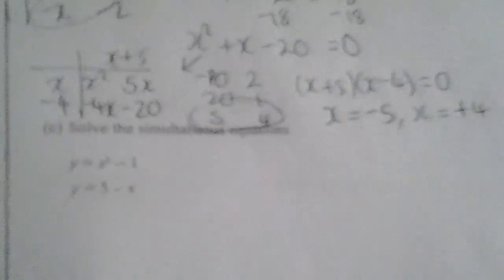So if you've got a pair of simultaneous equations, it means that there's one pair of y and one pair of x that matches for both equations. What you can do when it's a quadratic to make it easier to solve is replace y with what you've got for y here. So instead of y equals x squared minus 1, I'm going to have 5 minus x equals x squared minus 1.